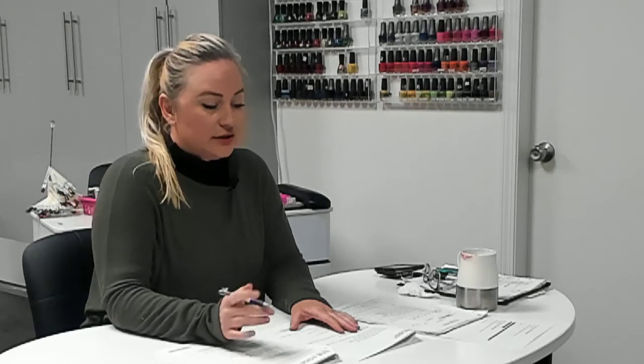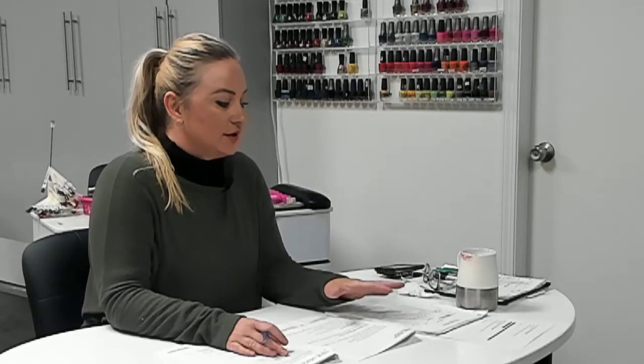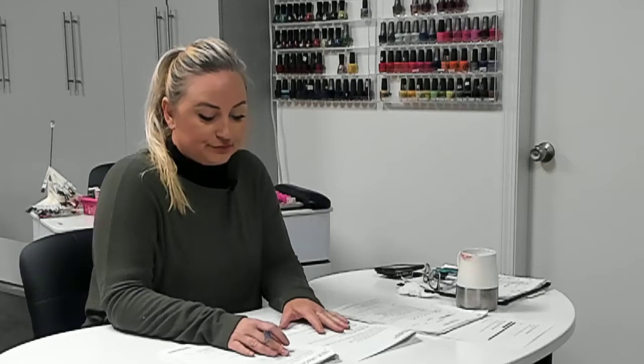Explain the difference between subjective and objective symptoms. Give 2 examples of each. Subjective symptoms are felt by the client, like itching, burning, heat, inflammation, pain. And objective symptoms are recognized or seen by the esthetician. So things you see on the skin are redness, inflammation, rashes, infections.